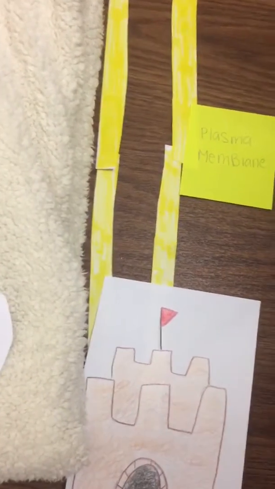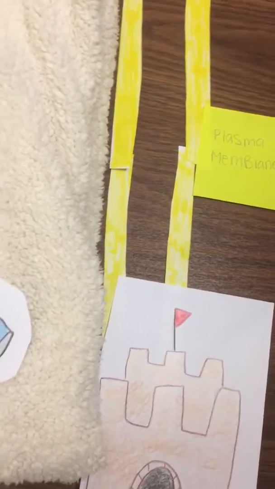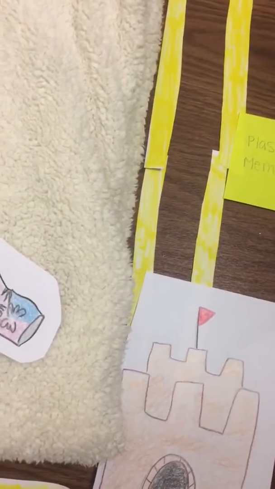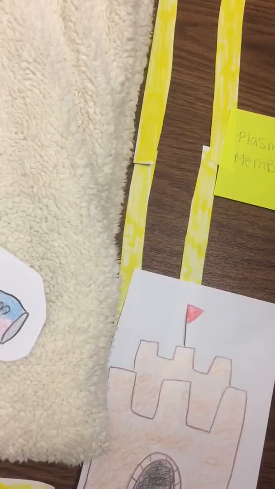I thought the double line would be good to signify a moat. This is both protecting the cell and providing shape for the cell. It also is a communicator.